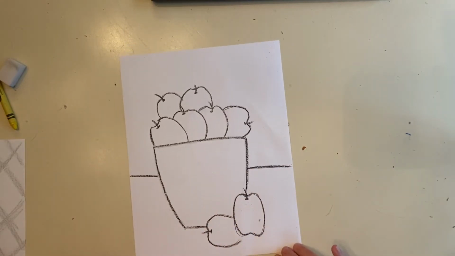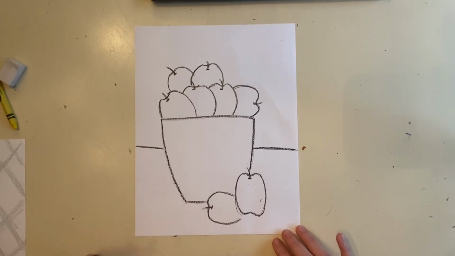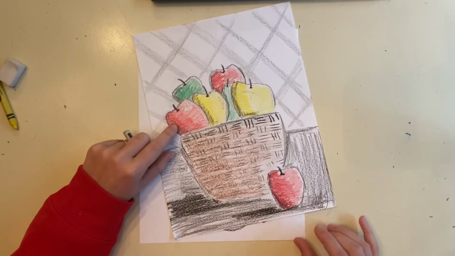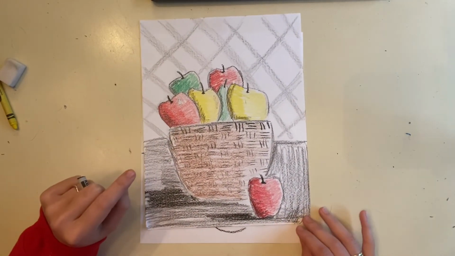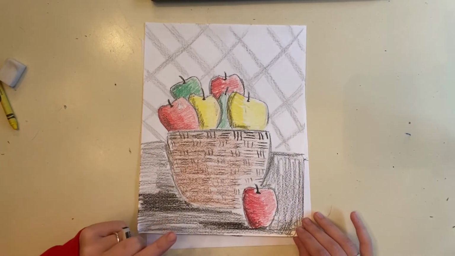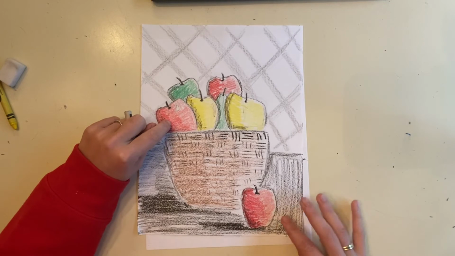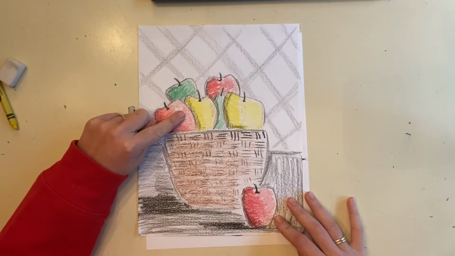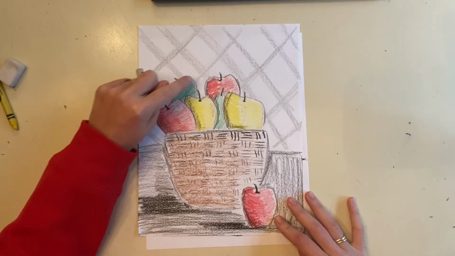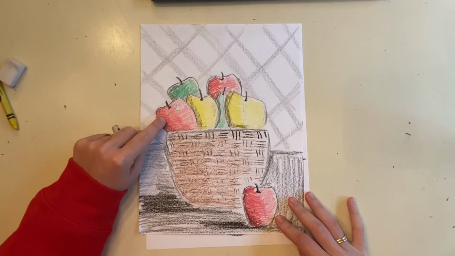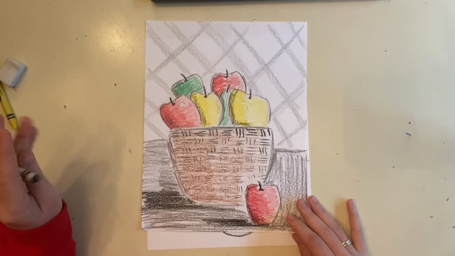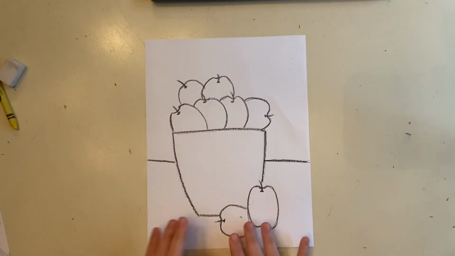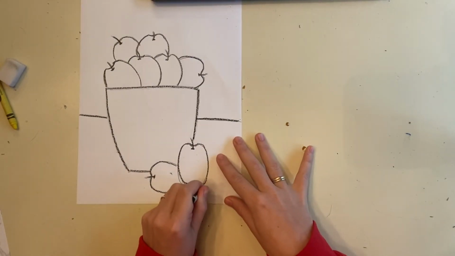Okay, so this is as far as we are going to get for our first class. For our next class, we are going to be talking about value, and that's adding dark areas and light areas of your apples so we can start to make them look round and three-dimensional. We do this by pressing harder and lighter with our crayons or our color pencils. We can also layer our crayons or color pencils so that our dark areas look darker and our light areas look lighter. If you are doing day 1 of this project at home, at this point you want to make sure you put your name on it.